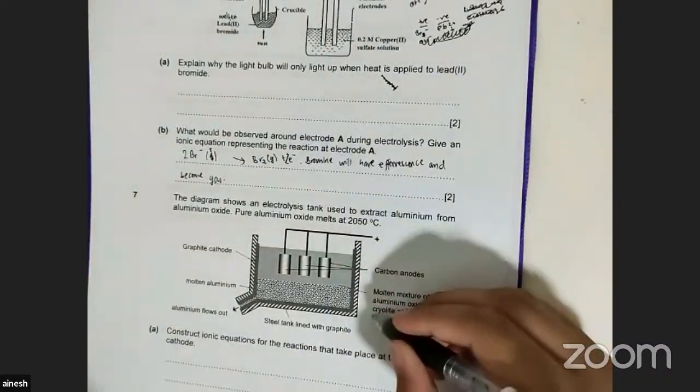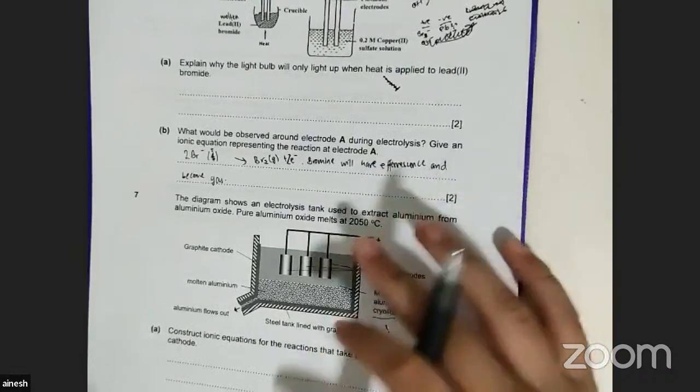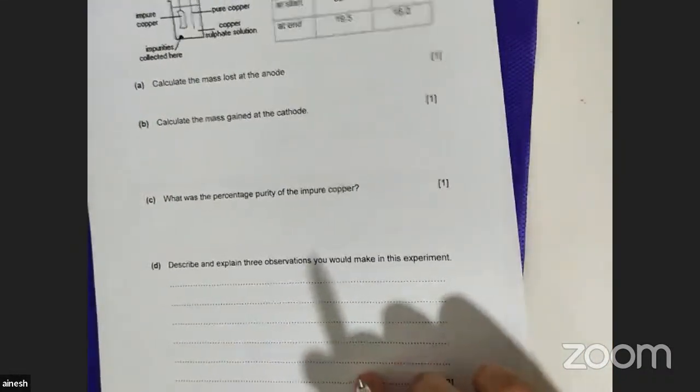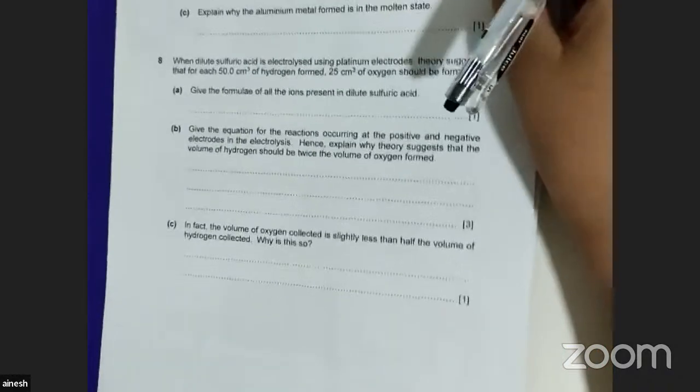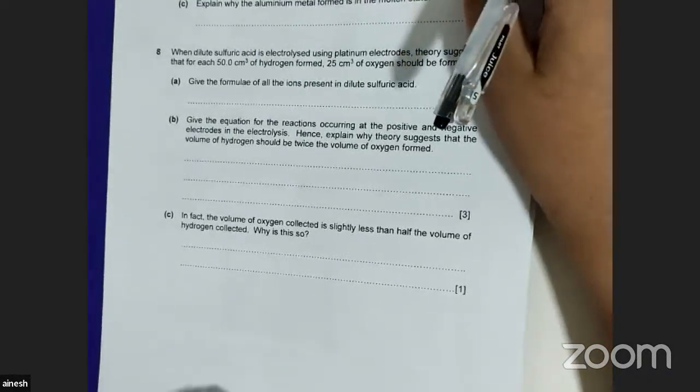Right, let's go for question 8. Yeah, you did this before. So I'm not interested. Can this be the last question? Yeah, question 8 will be fine. Oh my god, 3 questions.